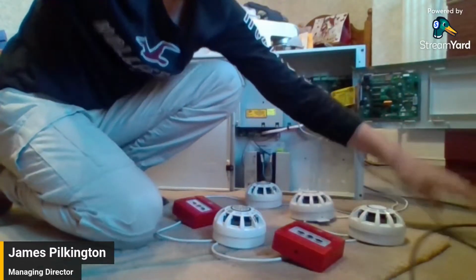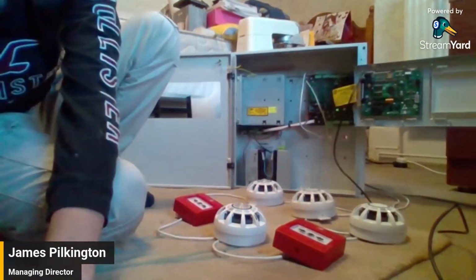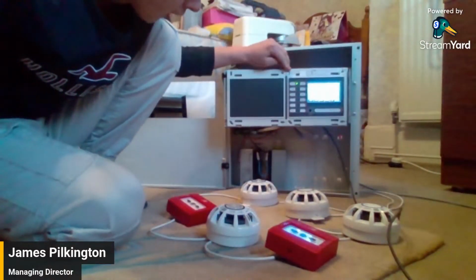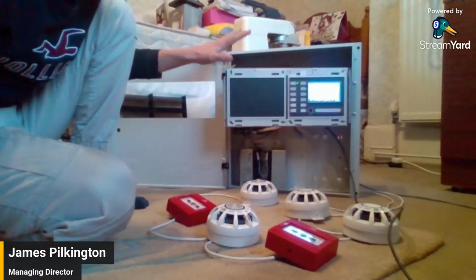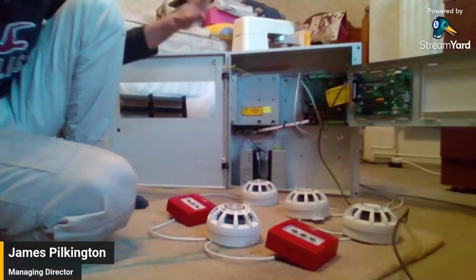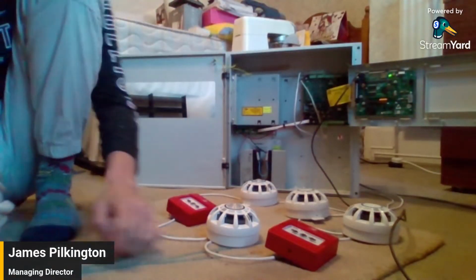This is quite a long lead, so I'm just going to move this out the way and plug that into your computer. Once it is plugged into your computer, that's all you need to do. There are no additional things that need to be done on the panel side now.